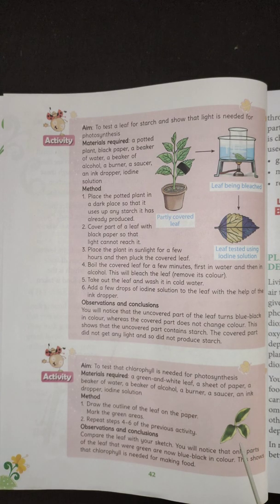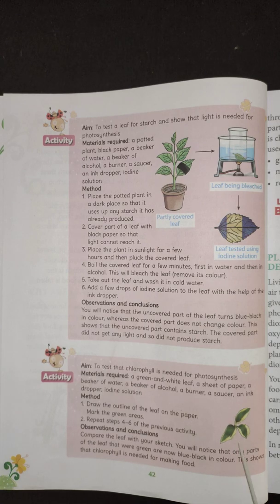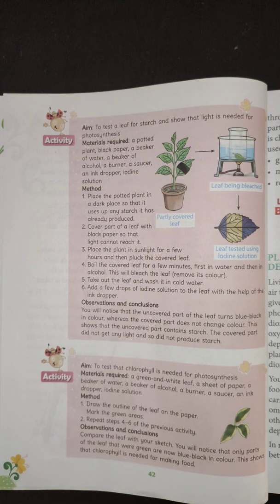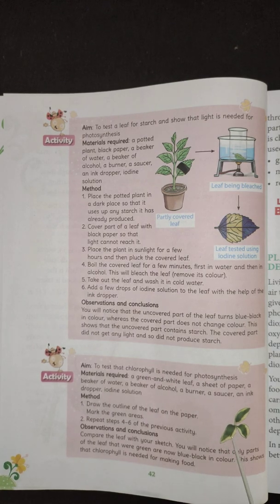So then what will happen? It will bleach, completely will become somewhat whitish or creamish in color. Then later when we add iodine, only in the region where green color was present, which we have marked in the sheet of paper, only in that region it will be bluish black, indicating starch is produced only in the green region. Whereas in the whitish part we don't get a blue color, indicating starch is absent there. So this indicates that chlorophyll pigment is very important for the preparation of food in the form of starch.